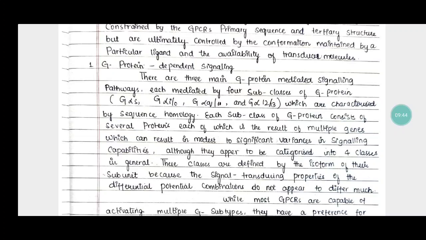There are 4 subclasses of G protein: G alpha S, G alpha I/O, G alpha Q/11, and G alpha 12 and 13, which are characterized by sequence homology.